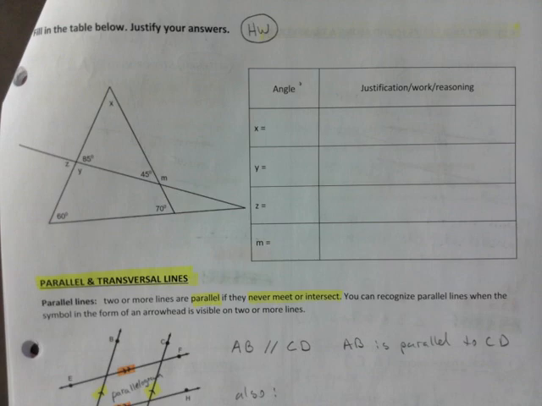As I go on. All right. If you have highlighters, have those ready as well. That's very, very helpful in this unit.